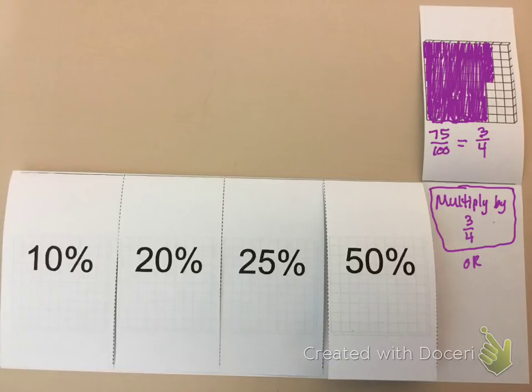What I could do is take my given number and multiply it by the numerator, 3, then divide by 4. How did I know what to multiply by and what to divide by? I multiply by the numerator, 3, and then divide by the denominator, 4.